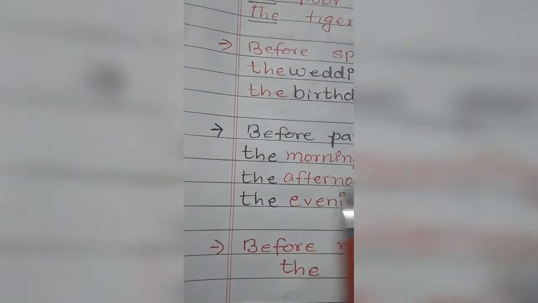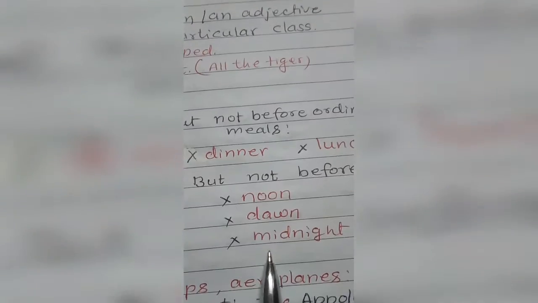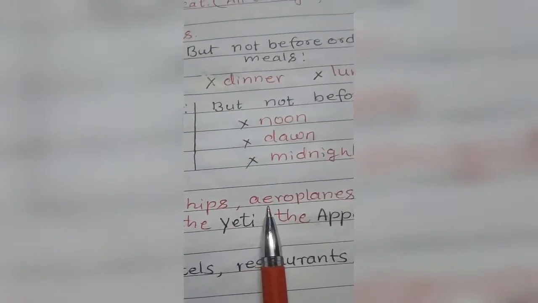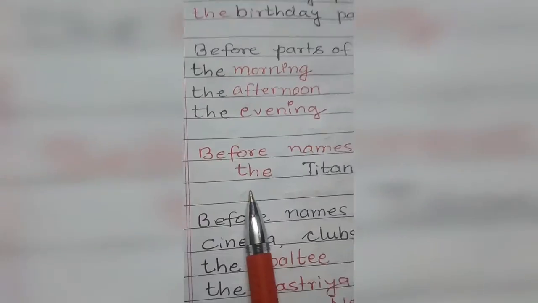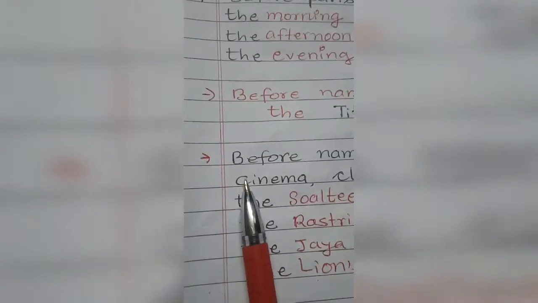Before parts of the day: the morning, the afternoon, the evening. But not before noon, dawn, midnight. We don't use the noon, the dawn, the midnight. Before names of ships and aeroplanes we use "the": the Titanic, the Apollo, etc.